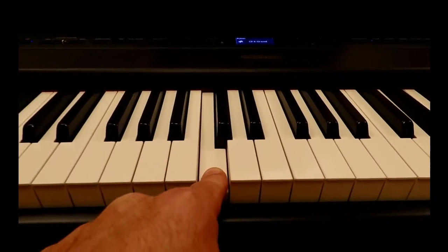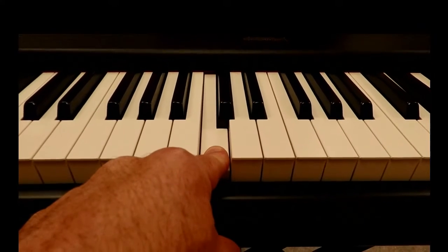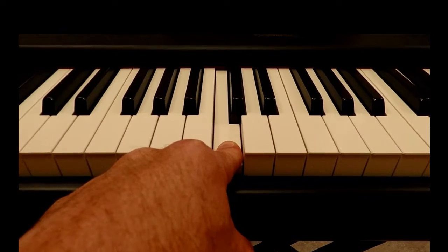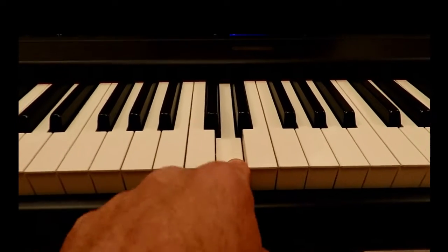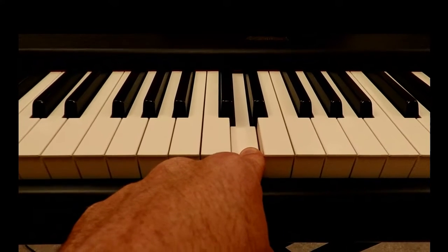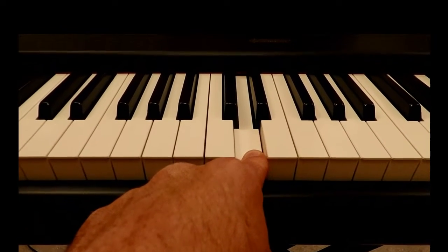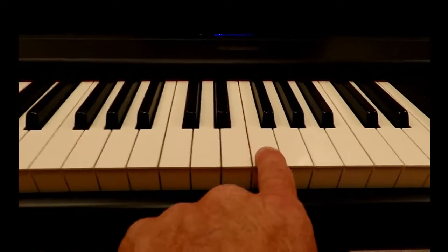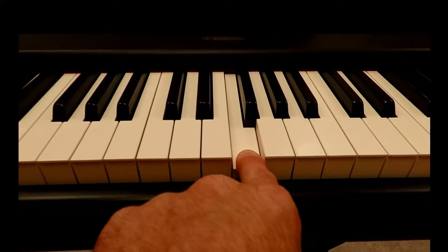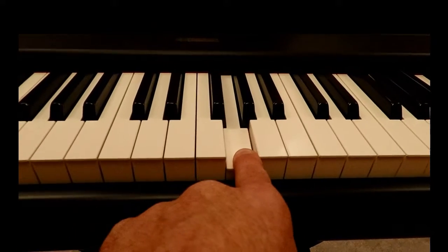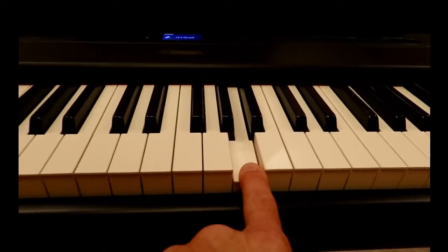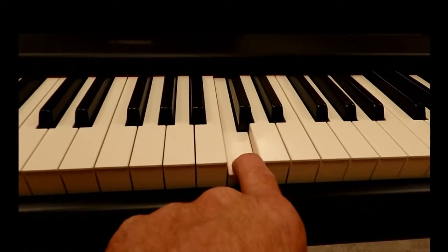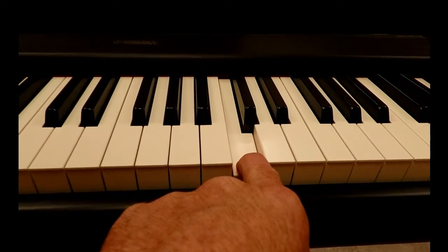So in the previous video, we were talking about how middle C is written on the first ledger line below the treble clef staff, okay? Then this D right here is the first space below the treble clef staff, okay? This E is the first line of the treble clef staff. This F is the first space of the treble clef staff. This G is the second line. This A is the second space. This B is the third line. This C is the third space on the treble clef staff.